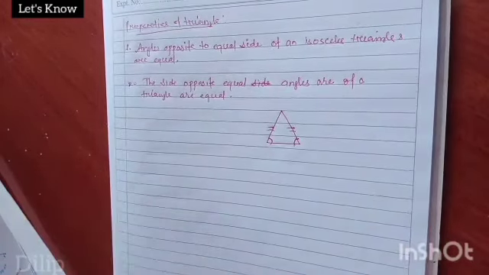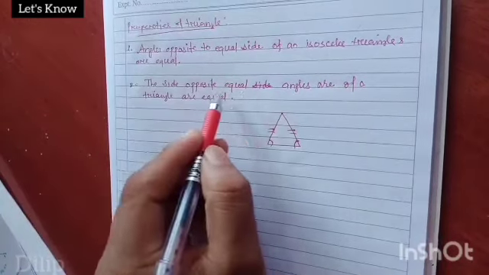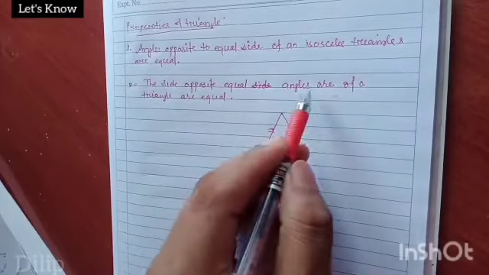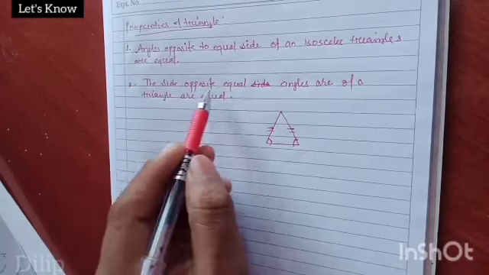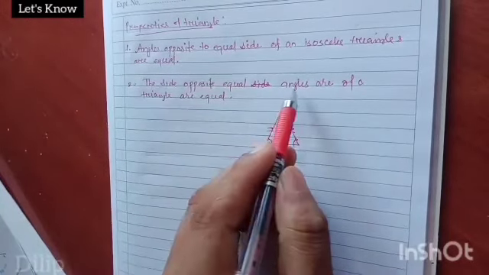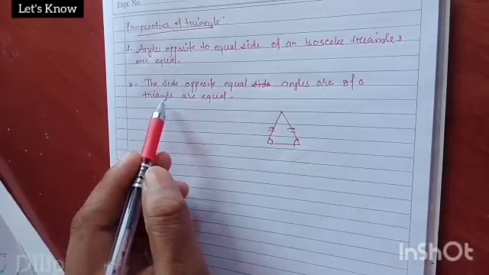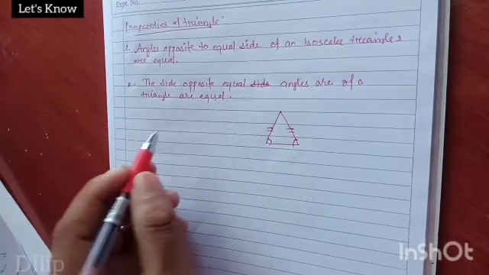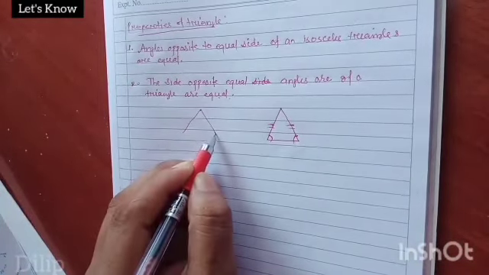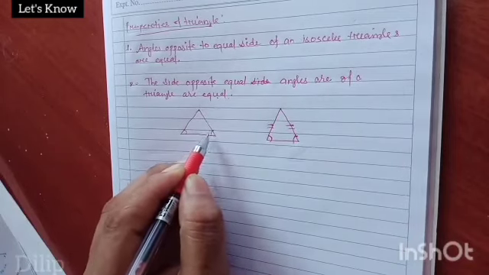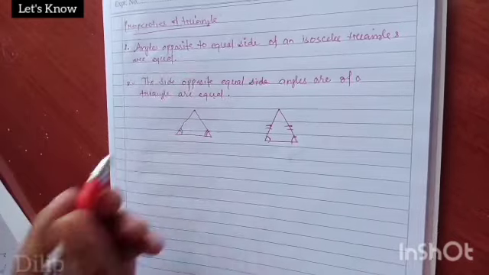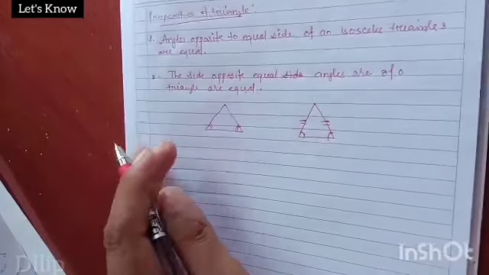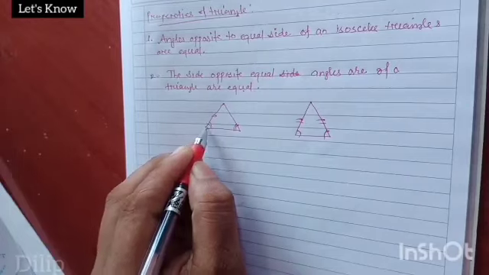Now property number two: the sides opposite to equal angles of a triangle are always equal. So suppose these two angles are equal. For this angle the opposite side is this one, and for this angle the opposite side is this one.